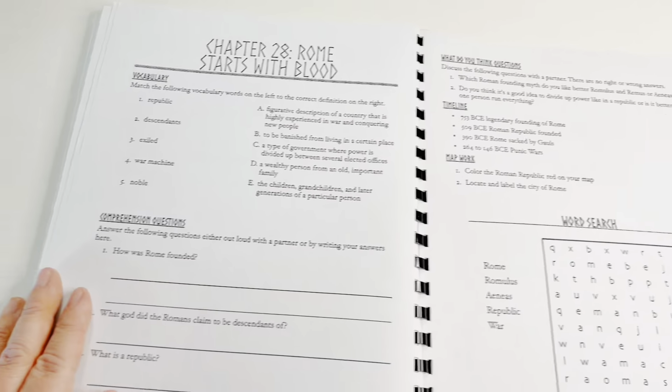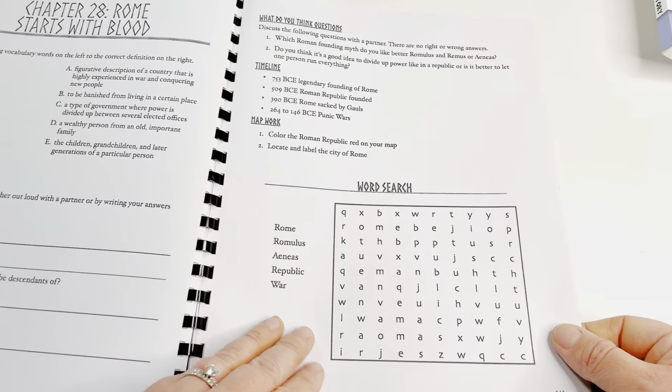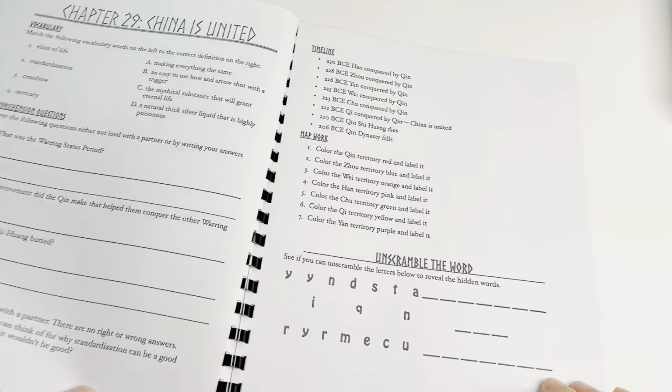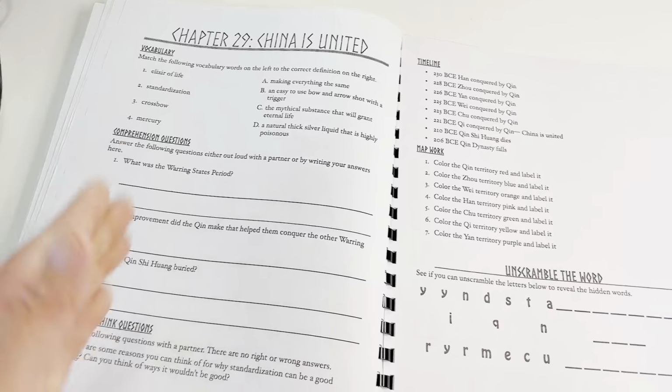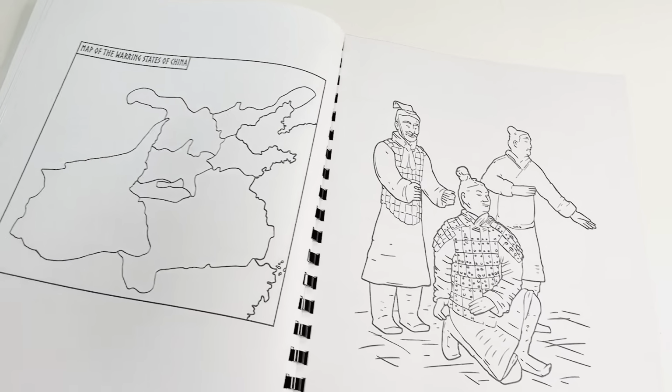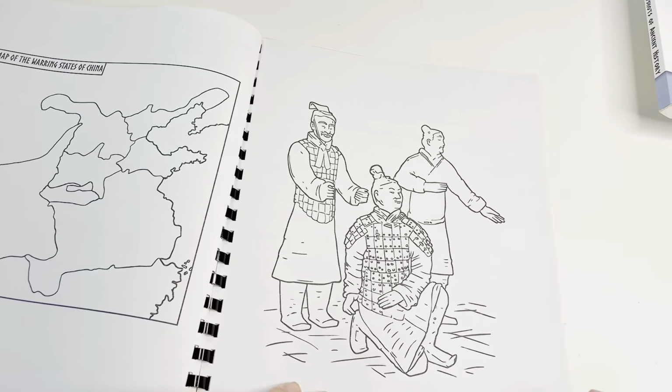Okay, so here's chapter 28. This one is a word search, map work, coloring page. Chapter 29 has all the same stuff, but it has a word scramble. It just changes it up, map work and coloring page.